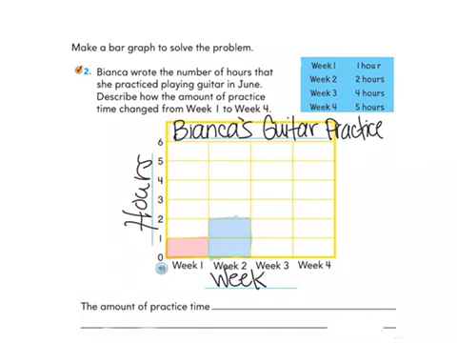Week 3, she practiced 4 hours. And lastly, week 4, she practiced for 5 hours. So my bar needs to end at 5.